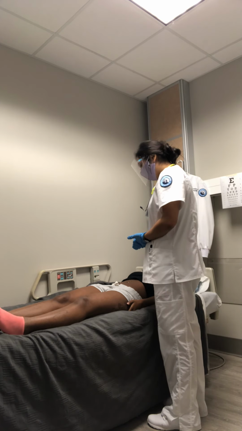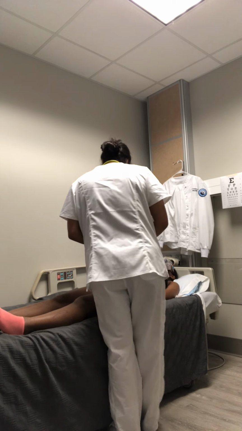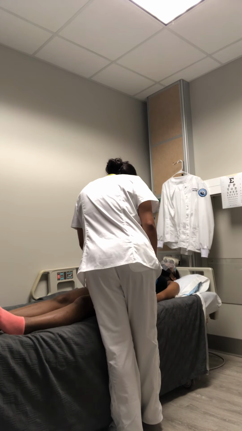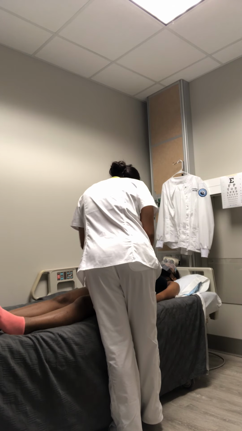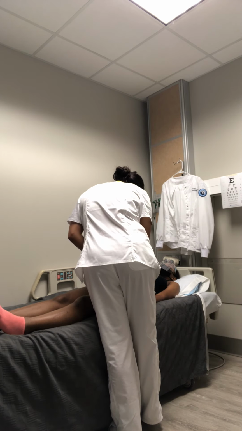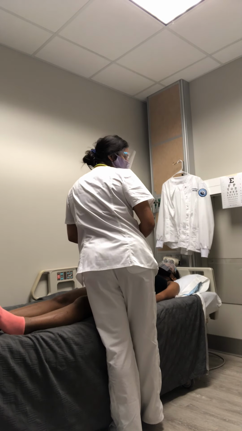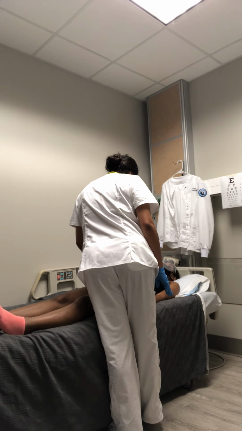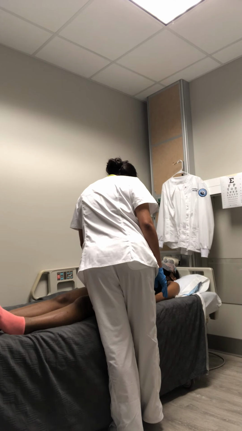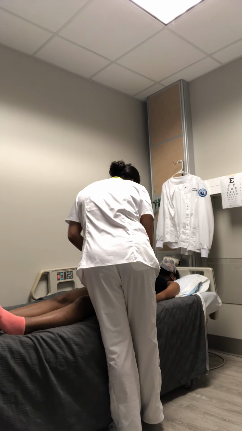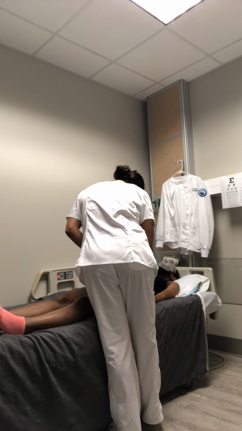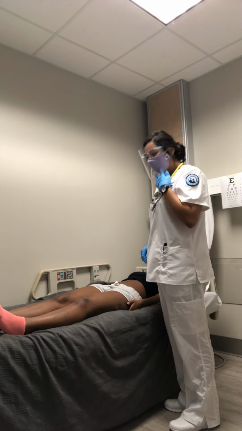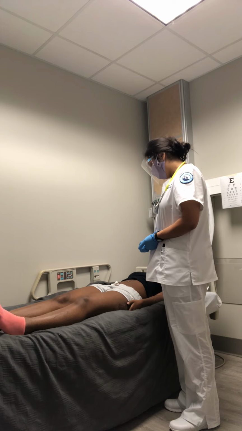Now I'm going to lightly palpate for any masses or tenderness. So let me know if you feel any discomfort. Okay, no tenderness noted during light palpation and no masses noted. Now I'm going to do deep palpation. Let me know if you feel any tenderness again. Okay, no masses or tenderness noted during deep palpation as well.